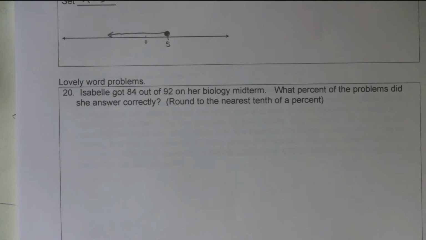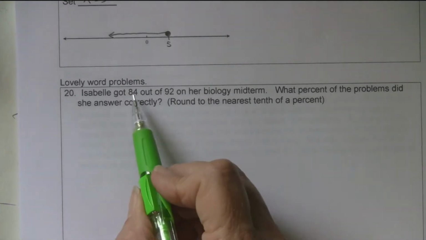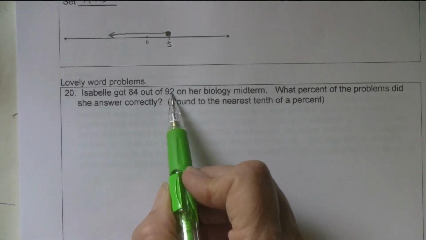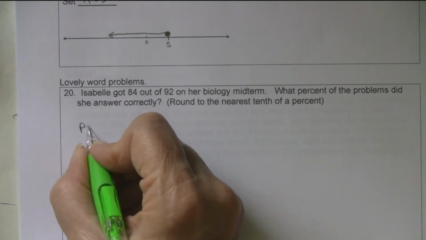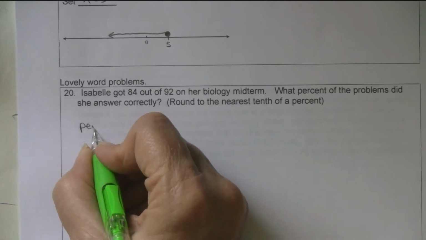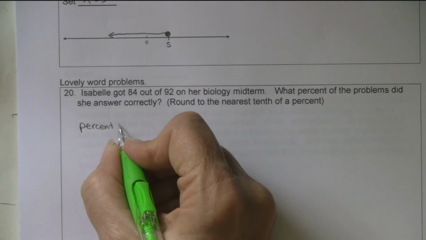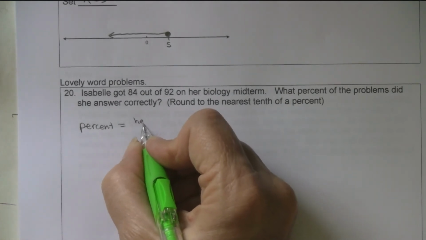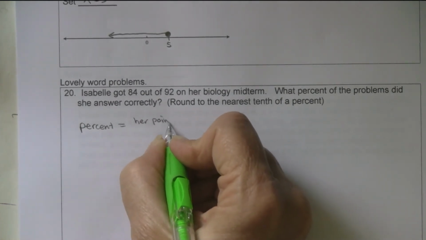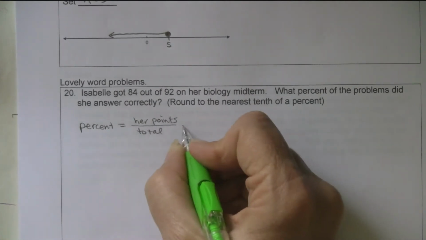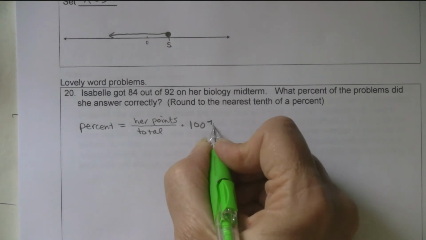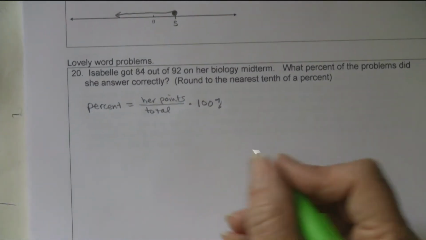Round to the nearest 0.1%. So we talked about a problem like this in class where it's your points divided by the total points times 100%. Do you guys remember that to turn it into a percent? So the percent that we're looking at is going to be Isabel's points over the total times 100%. That's my thought for what is going to give us our answer.